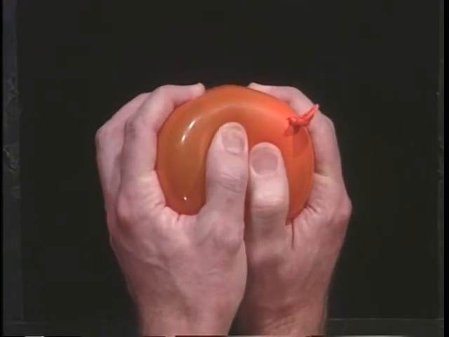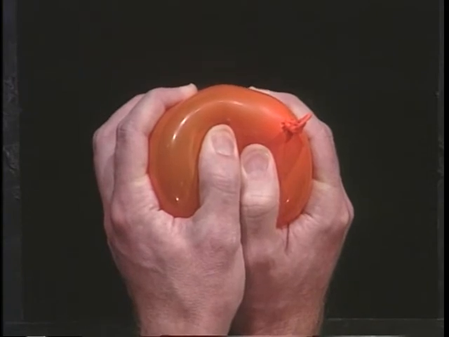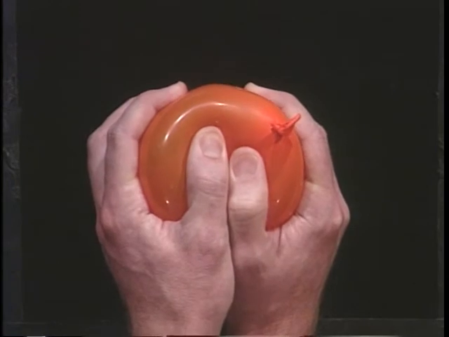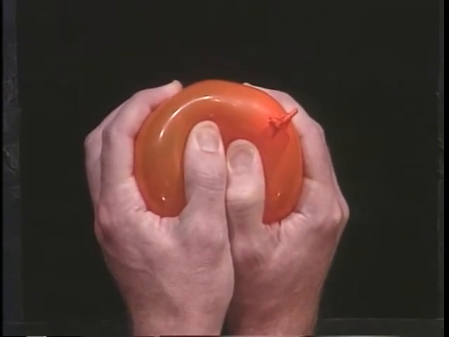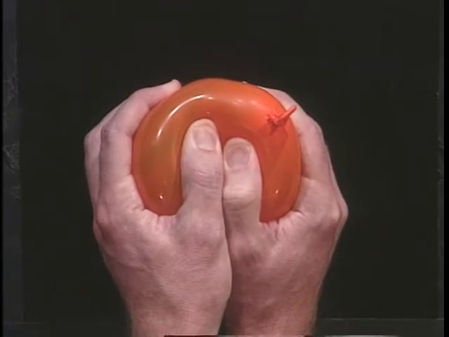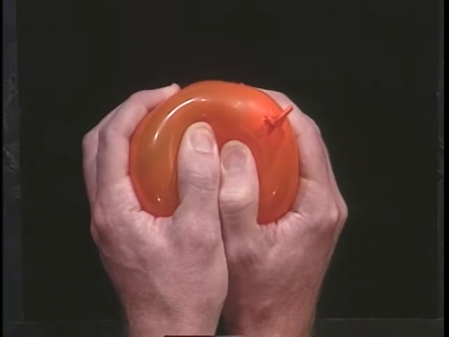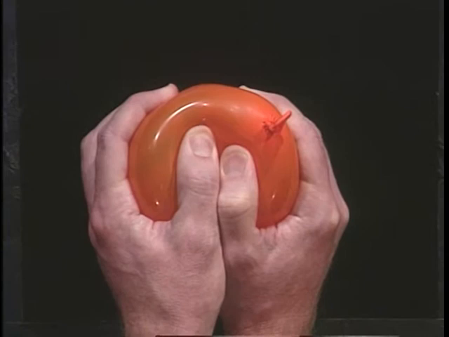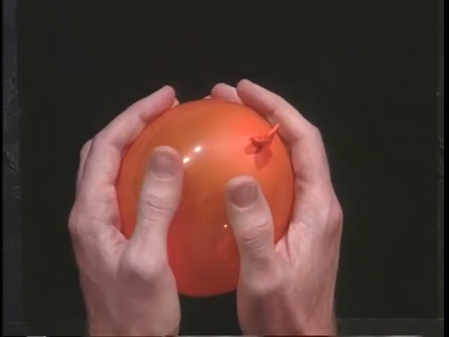So I press my hands into the balloon, and notice what happens. There's more pressure on my hands. The tighter that I try to squeeze it, the more that balloon pushes back on my fingers. So as I try to decrease that volume, the pressure is increasing. And when I let go of the balloon and let the volume increase, then the pressure decreases also.